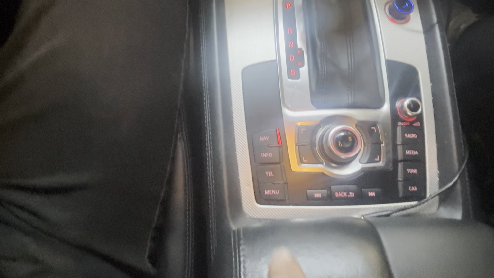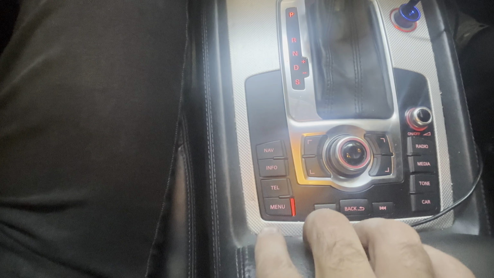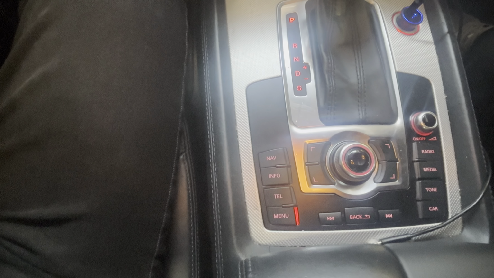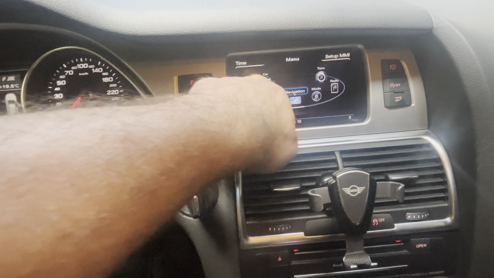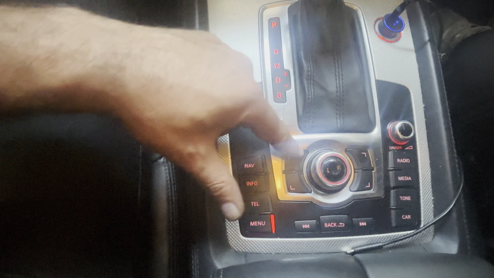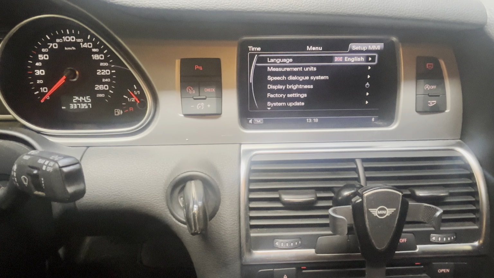Okay, let's start. We're gonna use this area over here. Press the menu button. Then you need to go to Setup MMI. These two lines represent these two buttons. So press this to go to the Setup MMI menu.